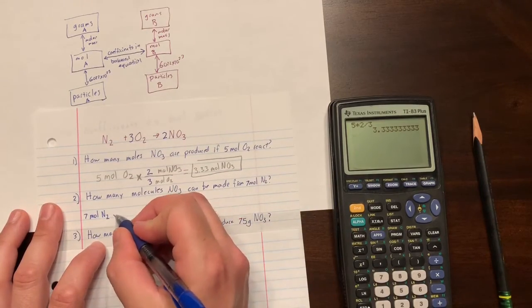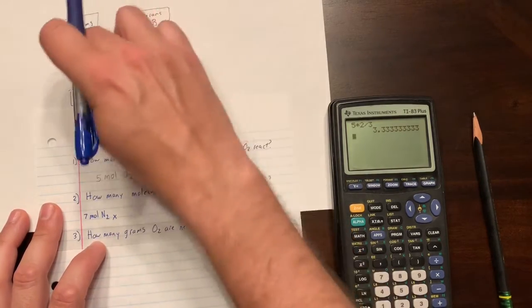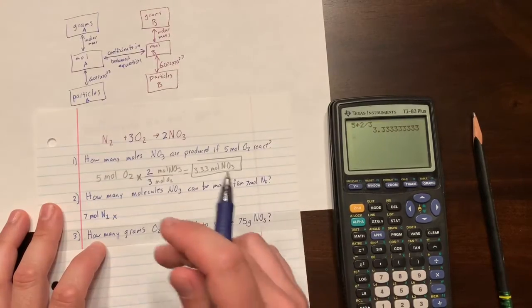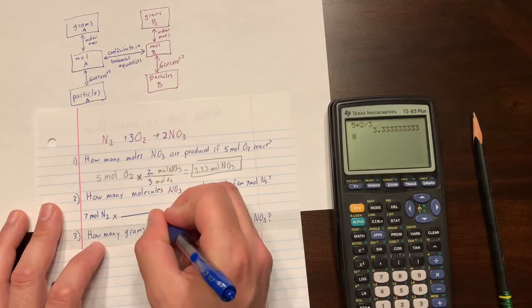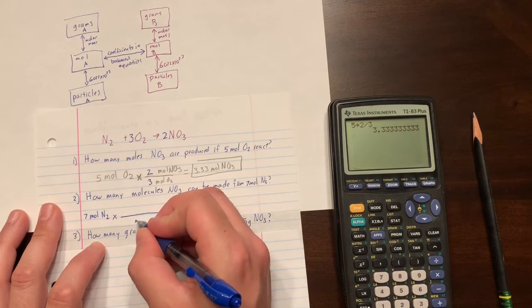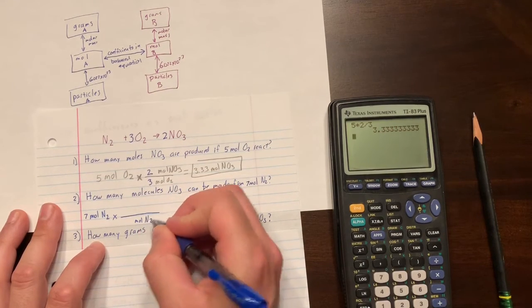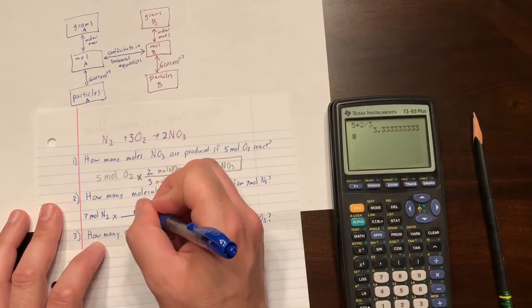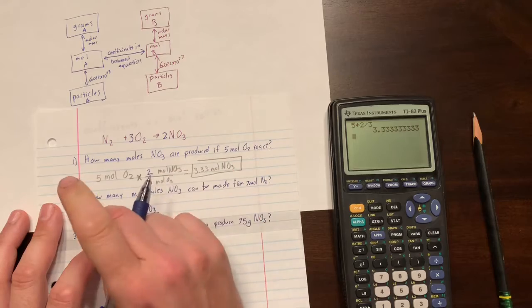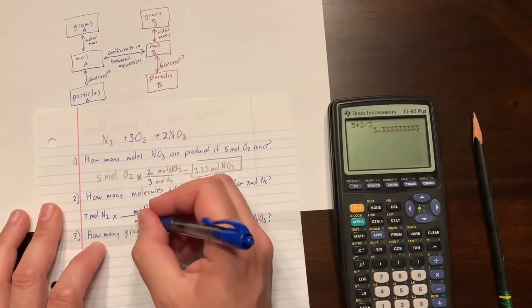Our first step is to switch from moles of what we started with to moles of what we're trying to find. So we're going to go from moles of nitrogen to moles of NO3. Because we started with nitrogen, we're trying to get to NO3.